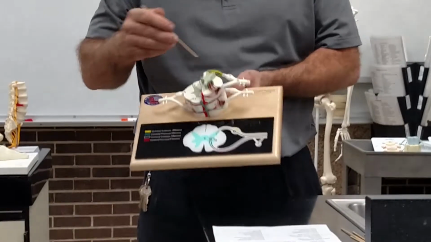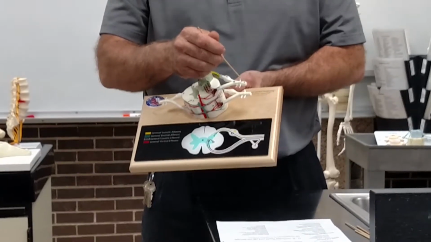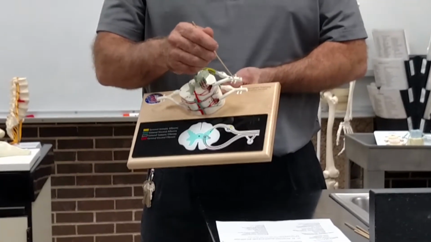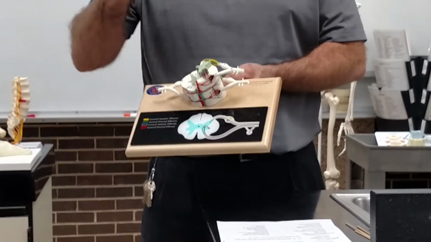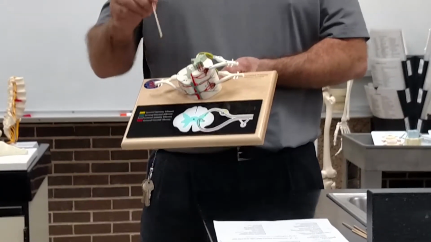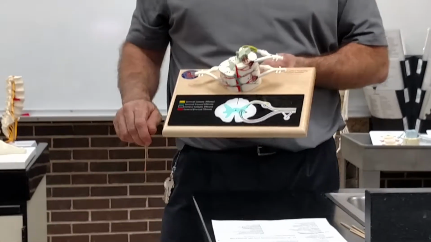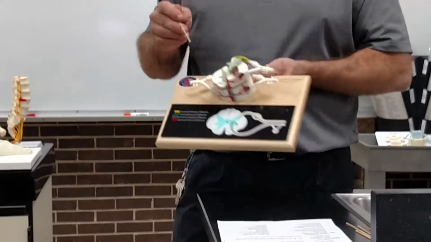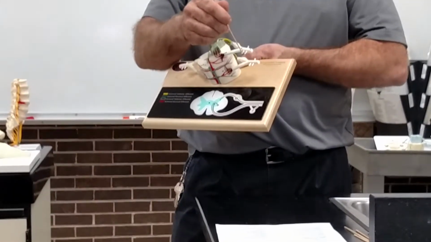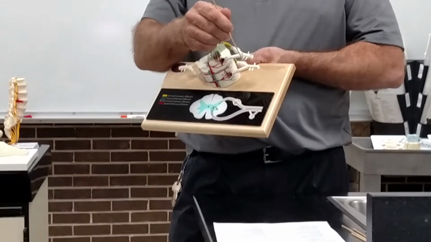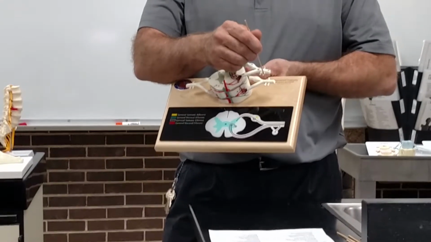In addition, there's two other branches coming off. Well, one comes off the spinal nerve and one comes off the ventral ramus. And these are called ramus communicantes. But one's a gray ramus communicantes and one's a white ramus communicantes. Sometimes you call it communicans, not communicantes. We call it communicantes. The one closest to the spinal cord right here is the gray ramus communicantes. The one furthest from the spinal cord is the white ramus communicantes.